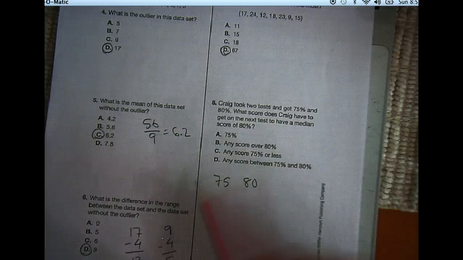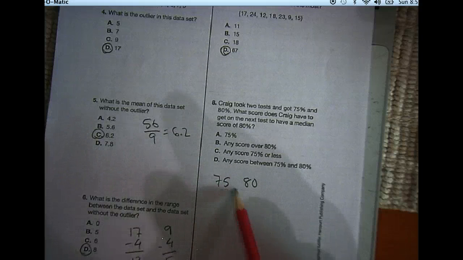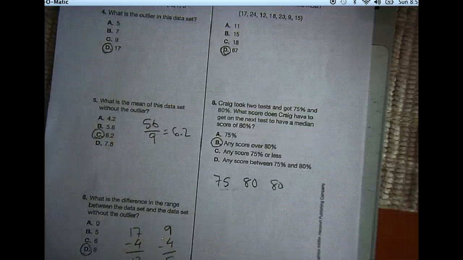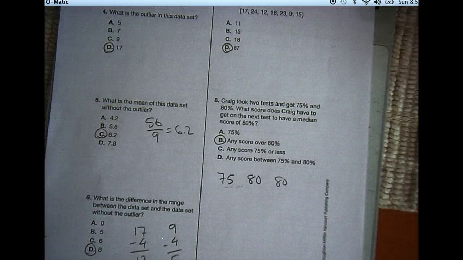Any score less than that, and 75 will be my median. Any score between 75 and 80, and then my median is going to stay the same. So it's got to be any score bigger than 80. So letter B is the answer for that question. And that is the standard 7.4.1.2.